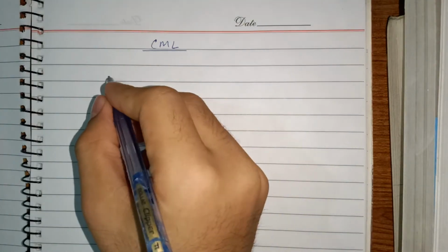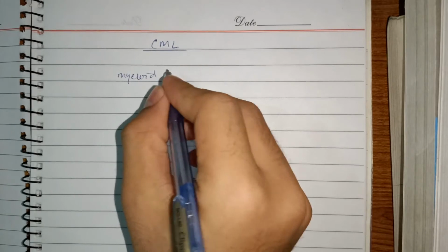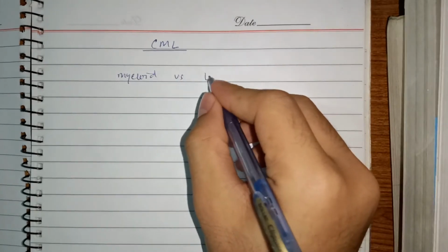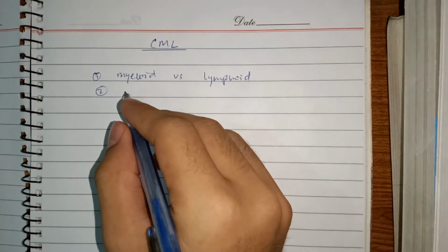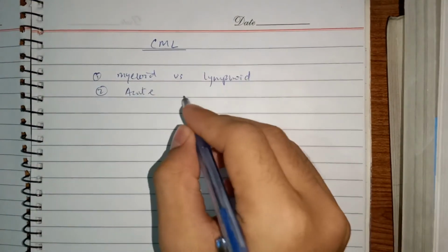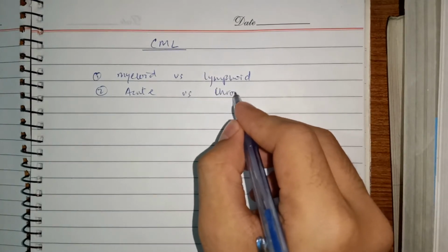So it is classified based on myeloid lineage versus lymphoid lineage. Plus, it is also classified based on whether it is acute or chronic.